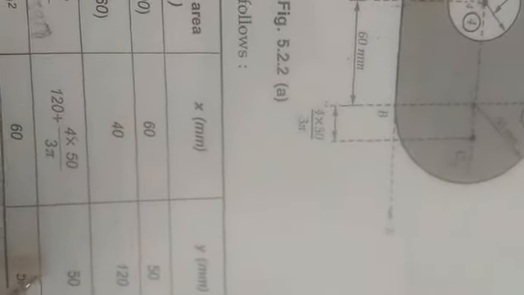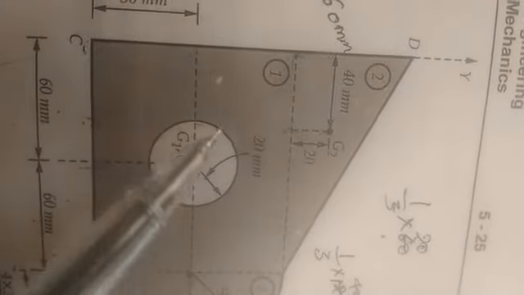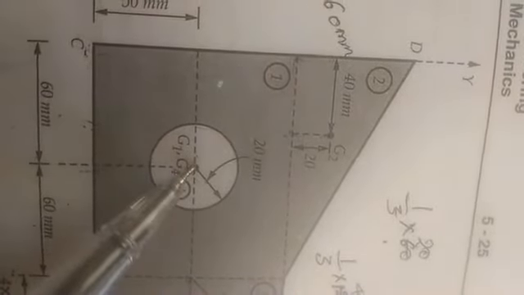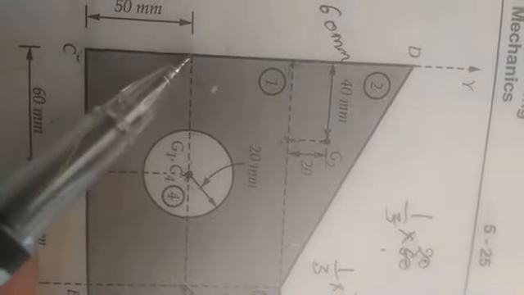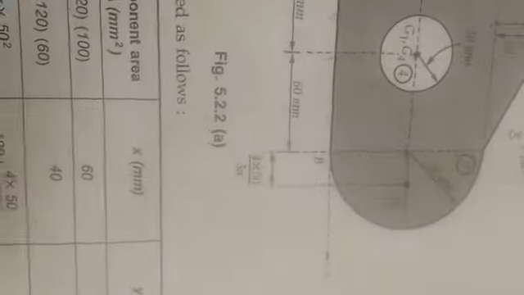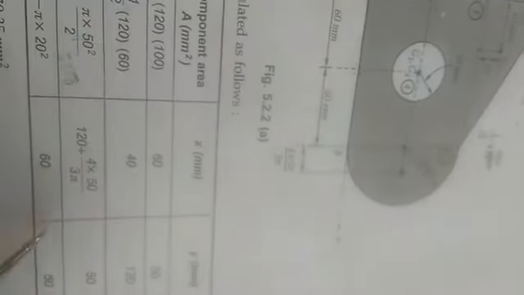Okay, so next is the fourth one. See here, the CG lies exactly here only. So x distance is 60, y distance is 50. So x is 60, y is 50, as I have written. See here, it is 50 here, so that's why I have written 50.